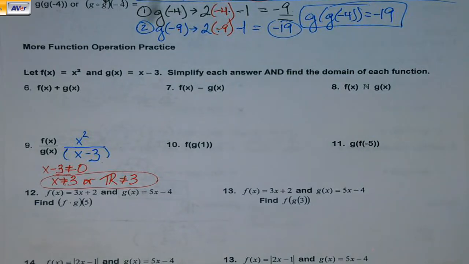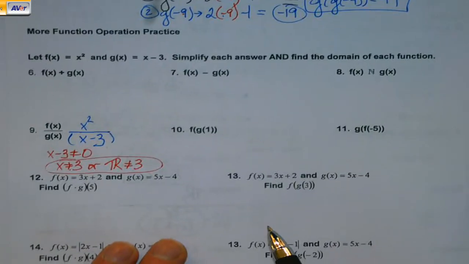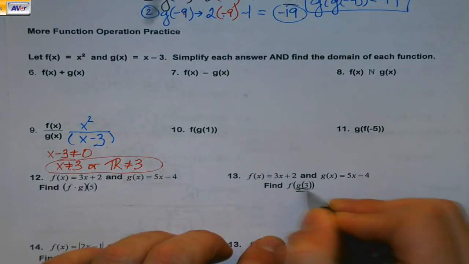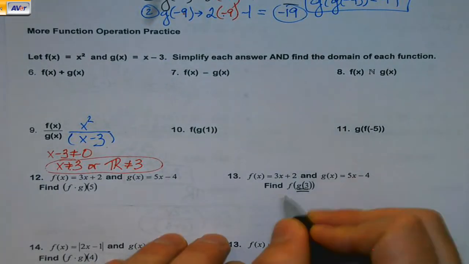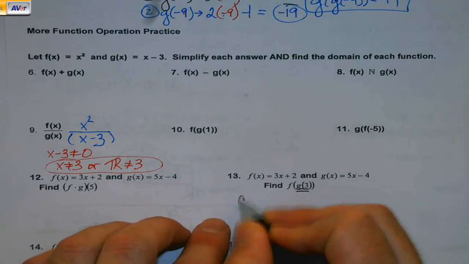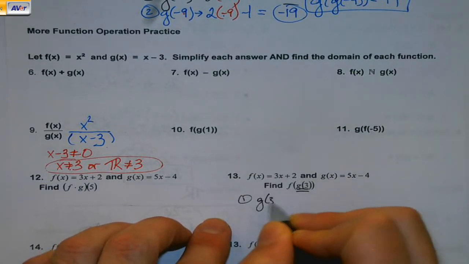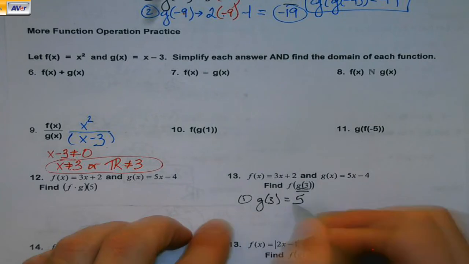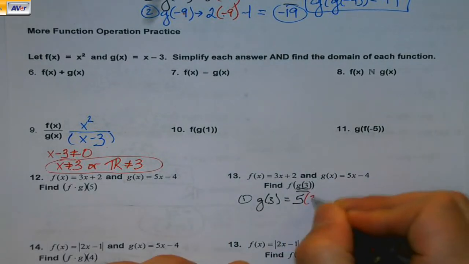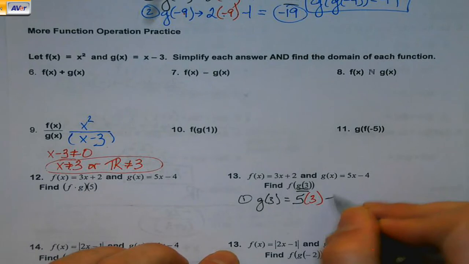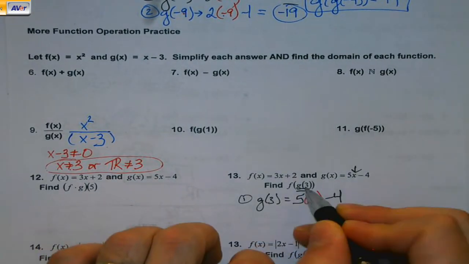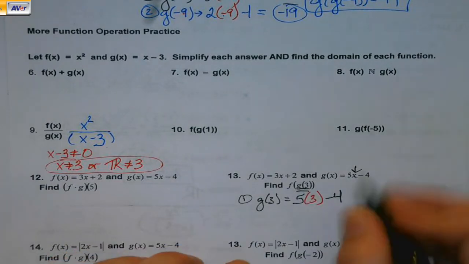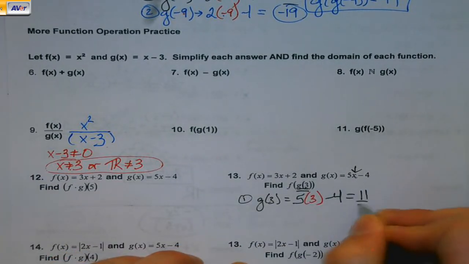And then finally here, just to make sure this composition stuff is okay, we're going to look at 13. So on 13 again, start on the inside. So I've got g of 3. So g of 3 would be 5 times 3 minus 4. Because I'm substituting the value in the parentheses in for x. 15 minus 4 is 11.